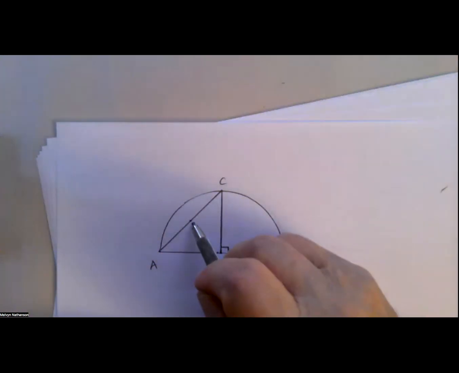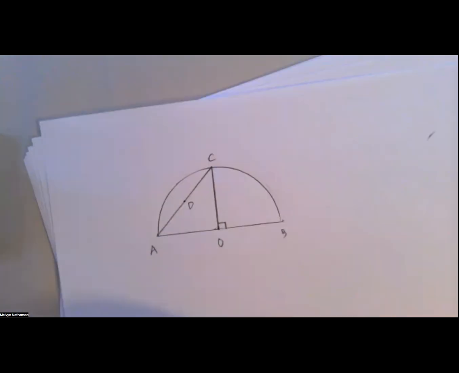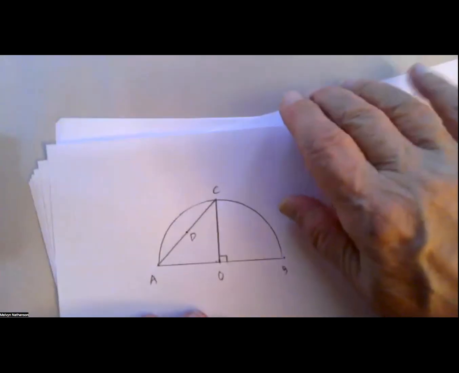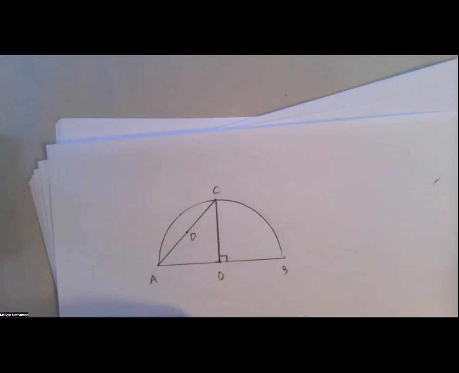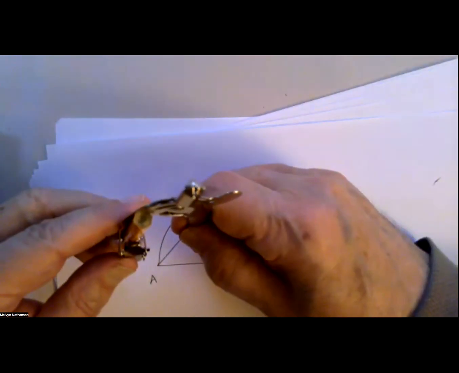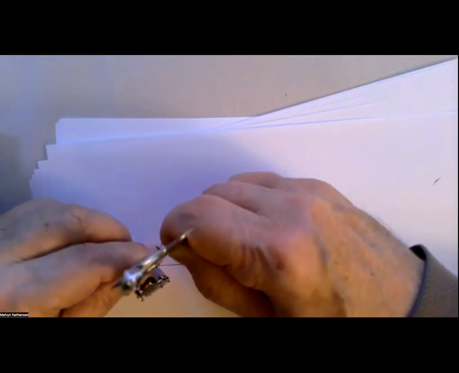And that point I'll call D. And then I construct the semicircle with center at D and radius AD.